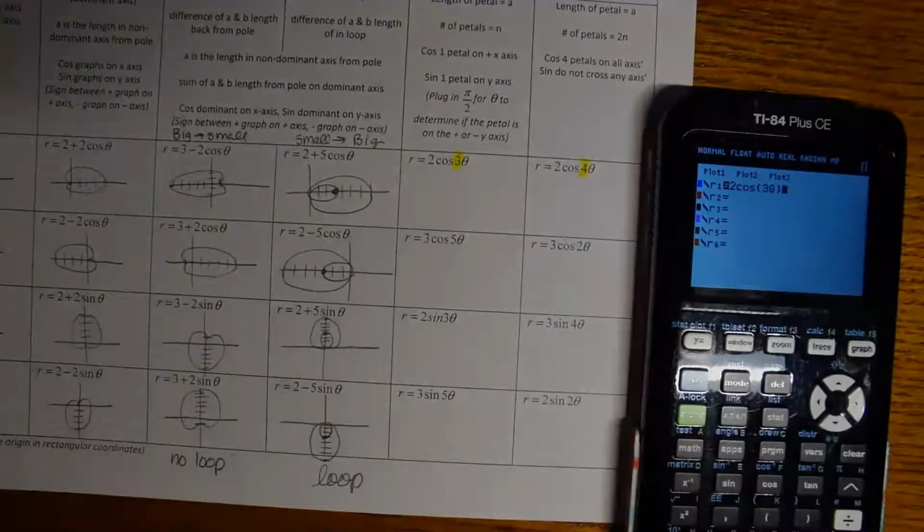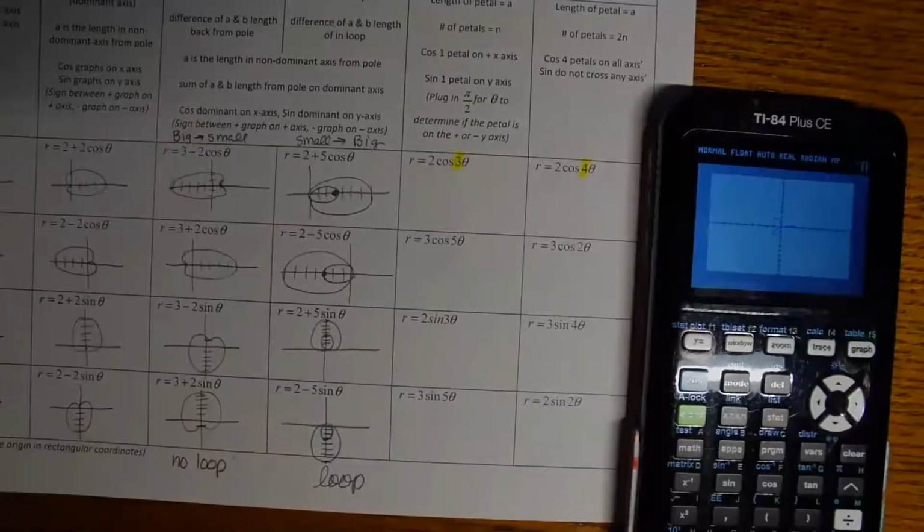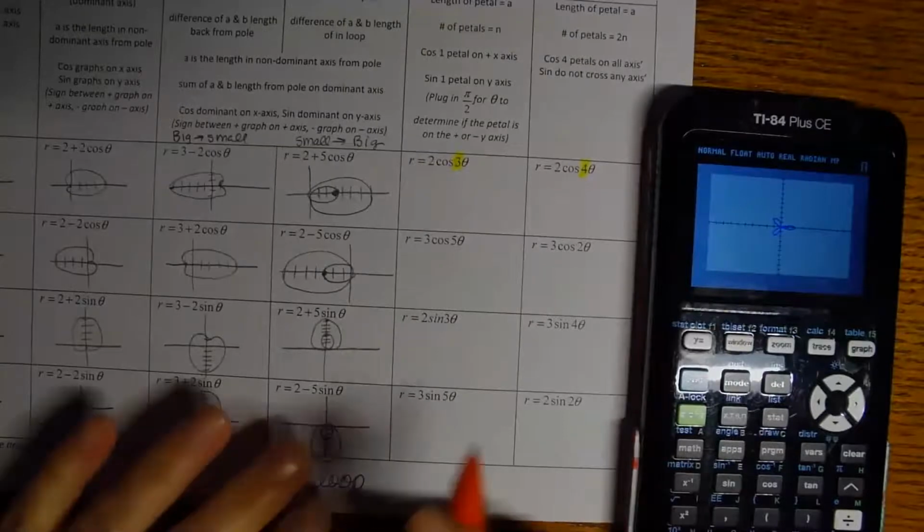Let's guess. What do you think it's going to look like? What do you think the difference between cosine and sine are going to be? Come up with something you think is going to happen before we do it. What do you think is going to be a difference? We don't even know what this looks like. Let's go. Is that not the cutest thing you've ever seen?